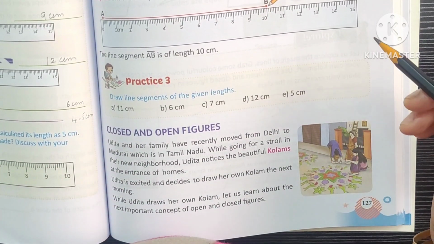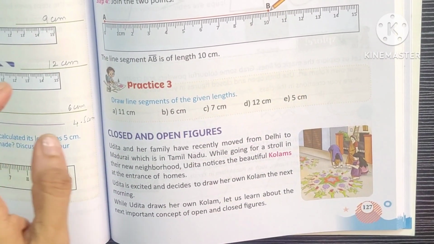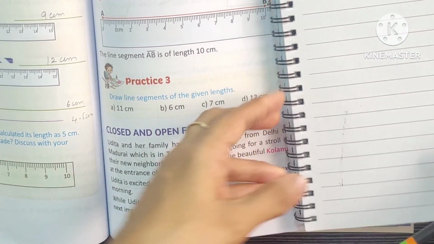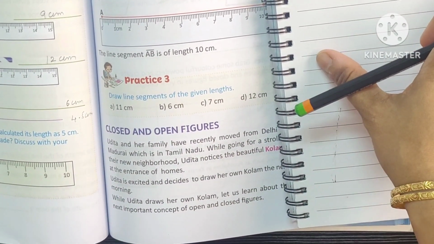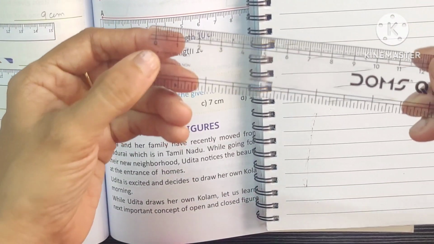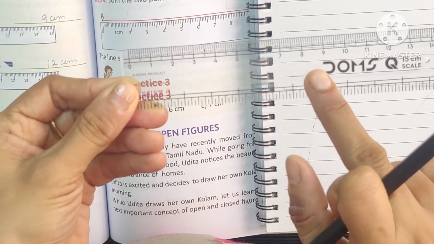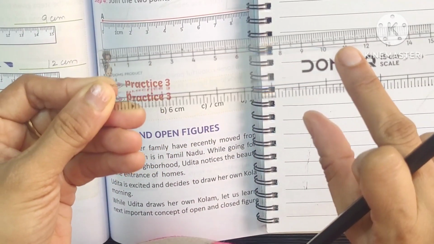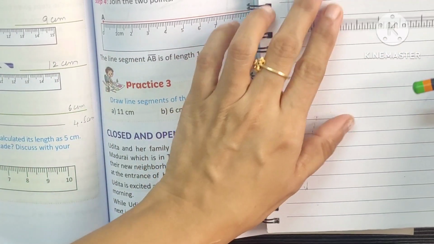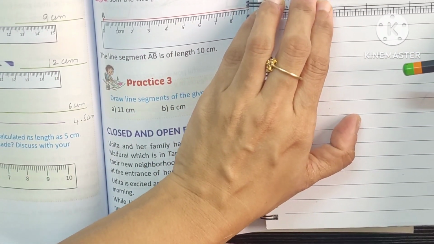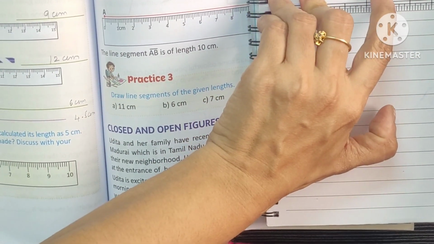Take a ruler and you have to measure 11 centimeter. So, from 0 till 11, we have to see from 0 till 11.